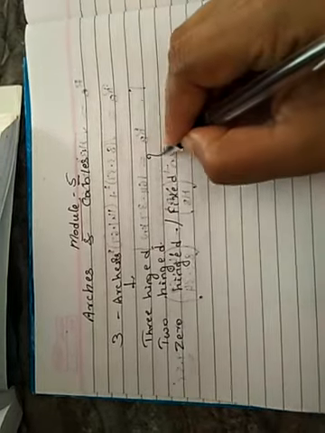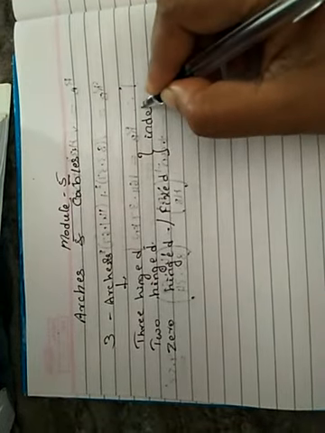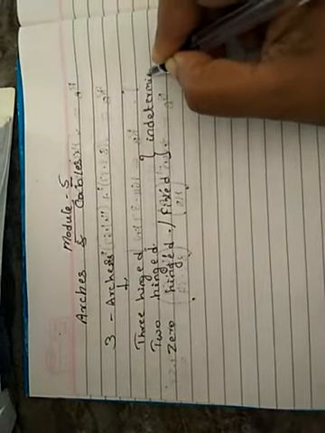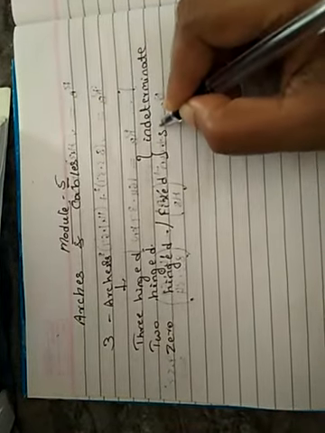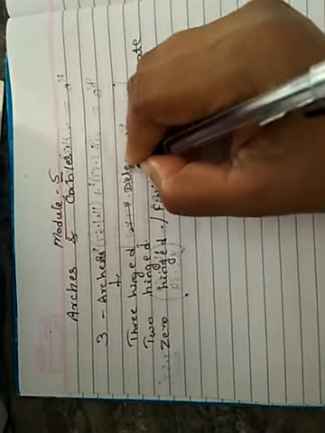So two hinged and fixed arches are indeterminate structures. Three hinged arch is a determinate structure.